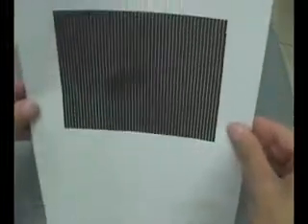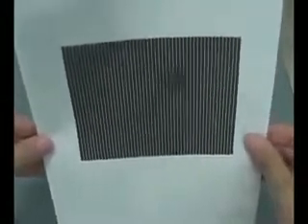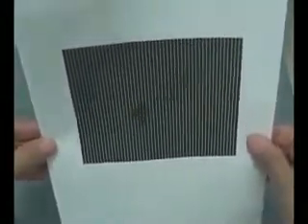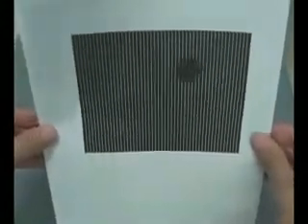This is a very cool animated illusion. I'm going to show you how to make your own at home. Now at first it's a little difficult, but once you get the hang of it, it becomes a lot easier, and then you'll be able to come up with your own designs.